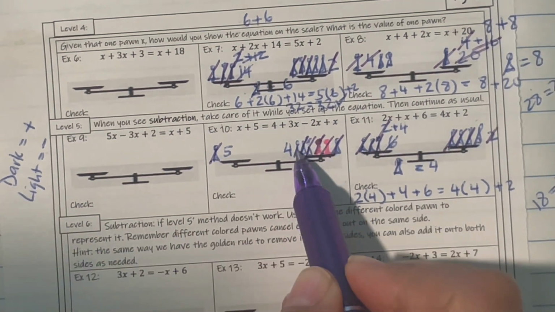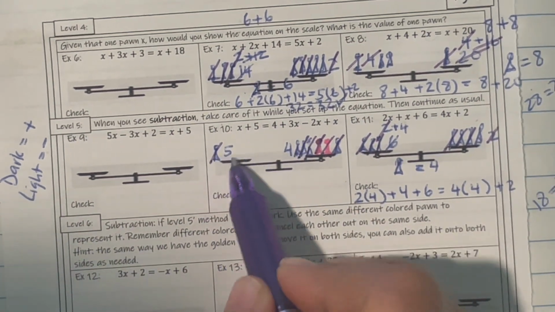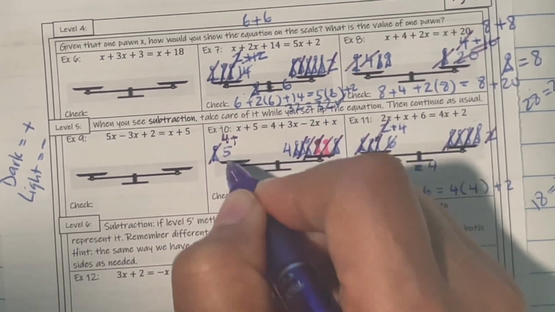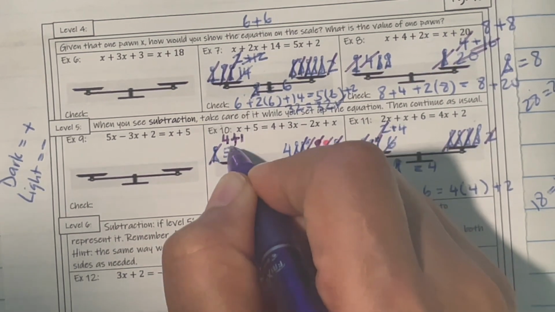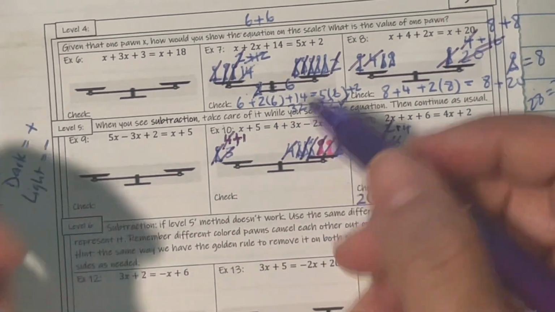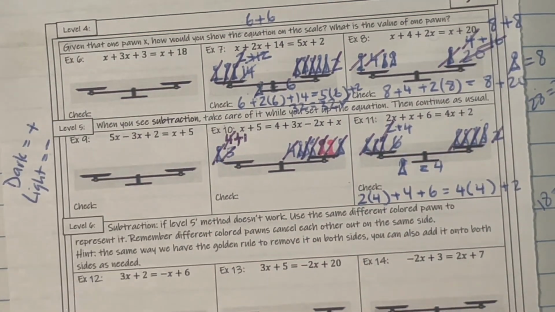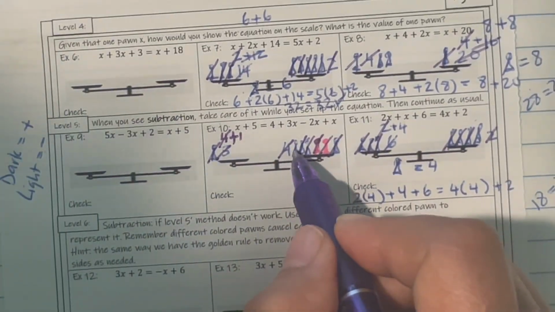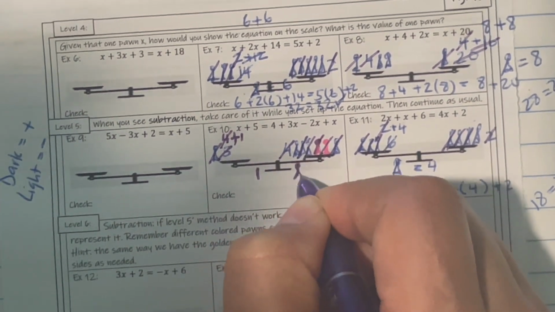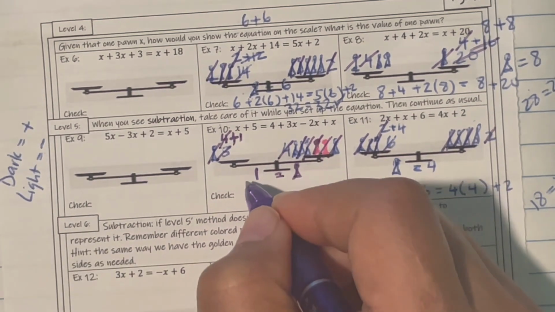Now I have a pawn here. That means I need my numbers here. So we're going to rewrite this 5 with 4. How can I rewrite 5? 4 plus what? 1. 4 plus 1 is 5, so I can cross that out. Now I can cross the 4 and 4 out, because if I take a 4 off both sides of the scale, it's going to balance out. And so now I have left, on this side I have 1, and on this side I have a pawn. So a pawn is equal to 1.